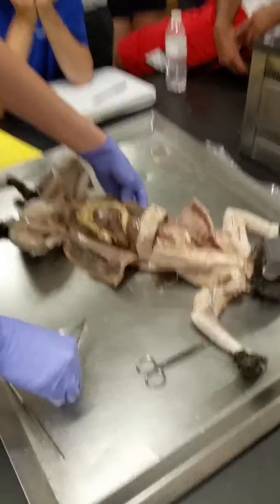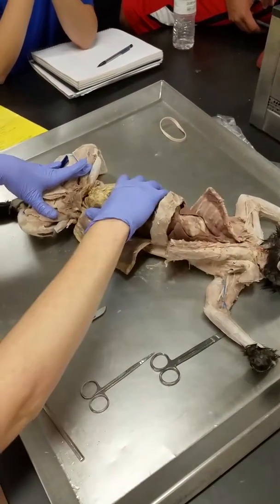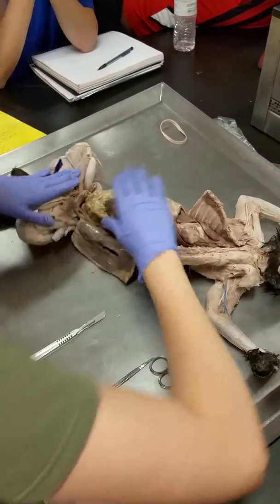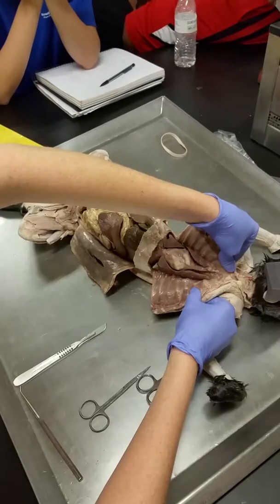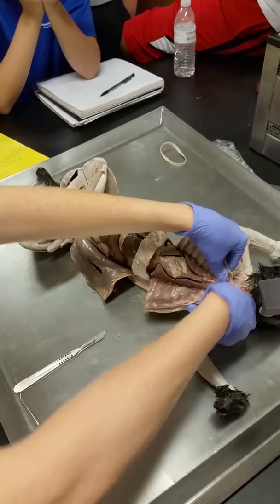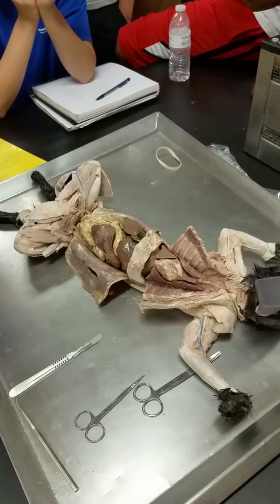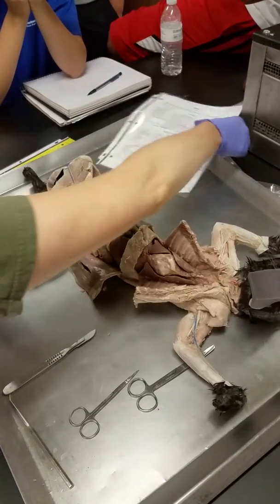Okay, just like that. So now we've got thoracic cavity and abdominal cavity. Everything's exposed. And so far he looks nice, which is good. Or she. Bill's a she this time. Sorry. Okay. This is why they're in plastic, because then I can rinse them off.